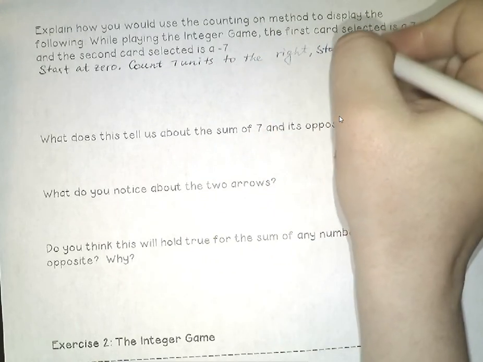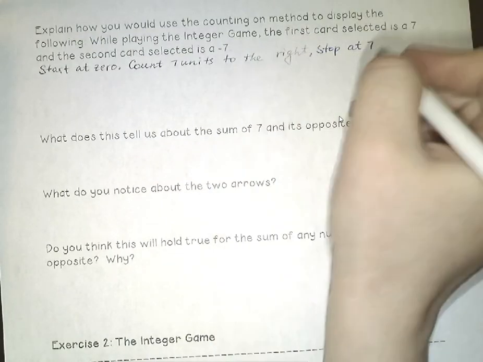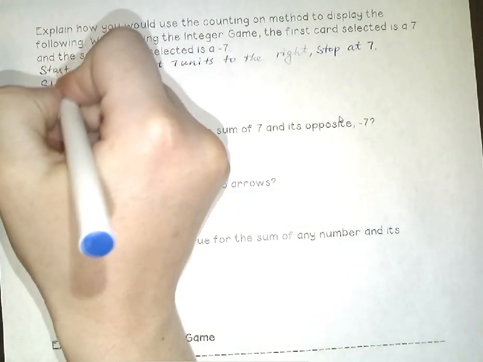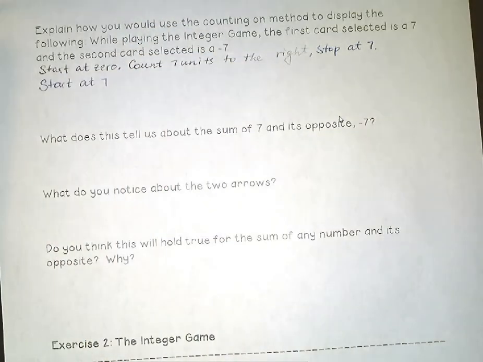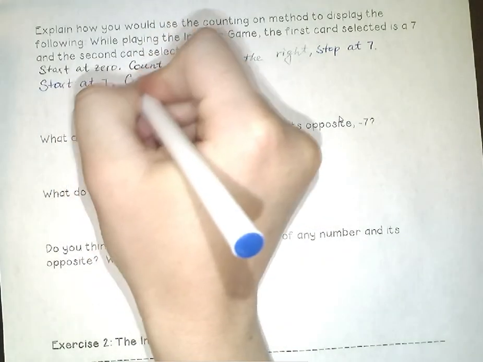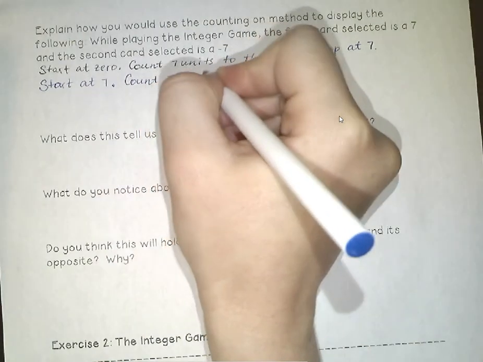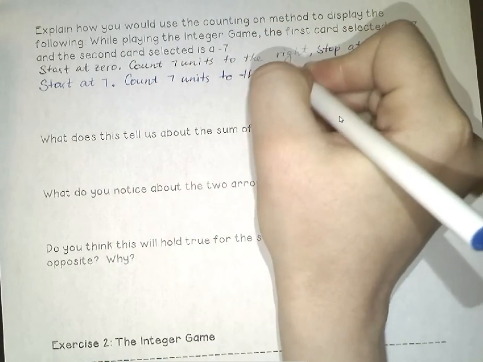My next step will be to start at 7, and count 7 units to the left.